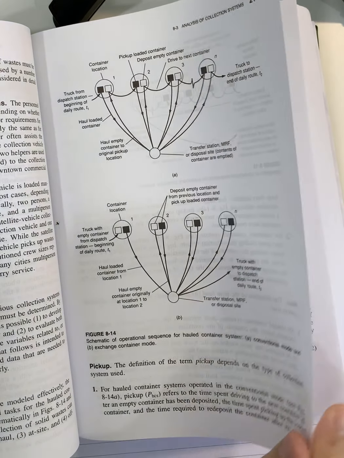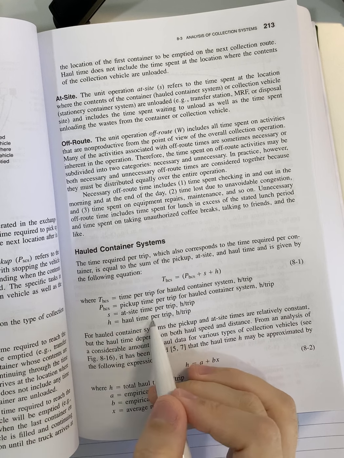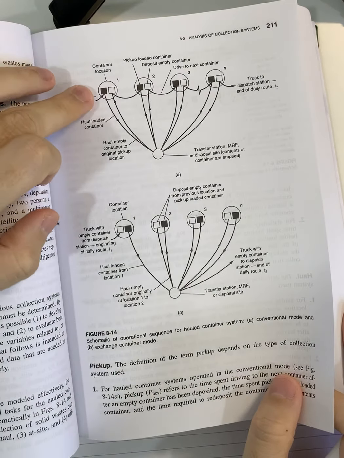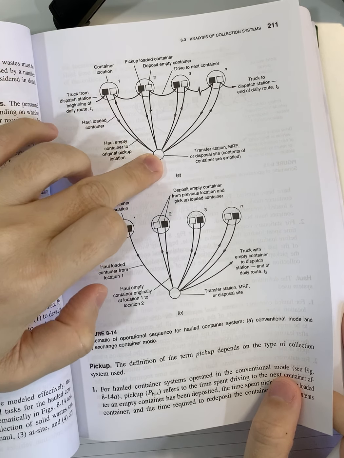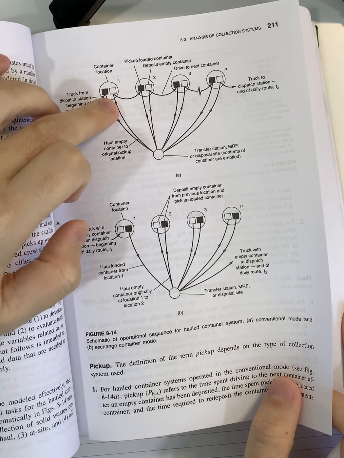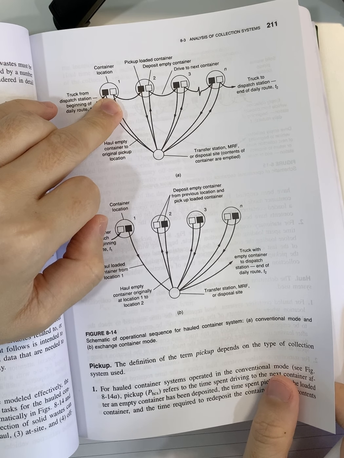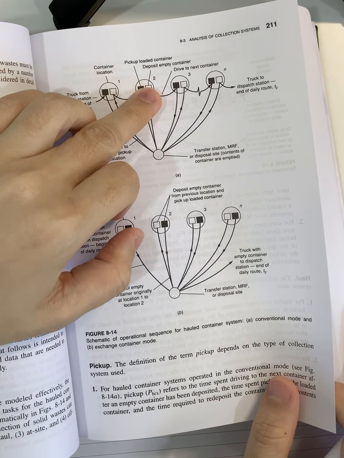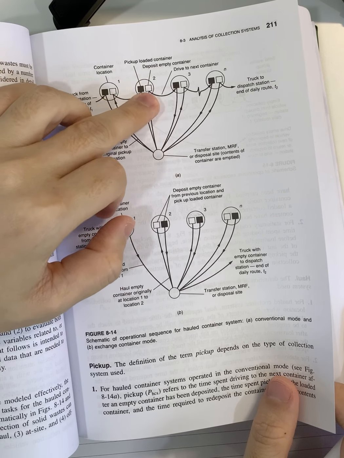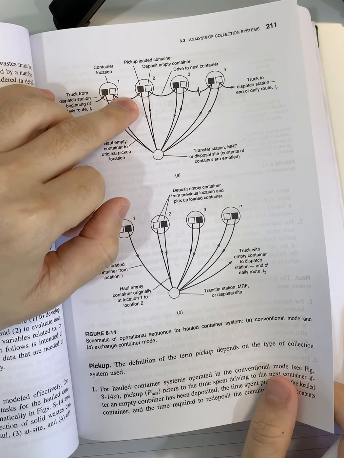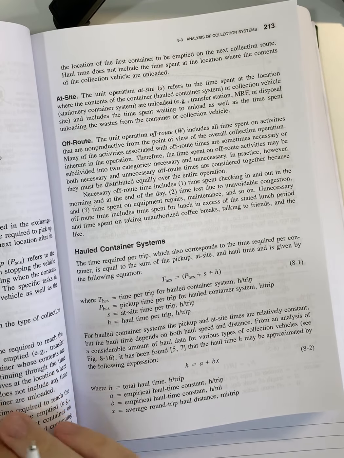They call this the haul time per trip. So we have a PC, we have a haul time per trip, and then we put back the container at the first container location. This is what we call UC time, unload container time. And then the truck will drive to the next location, the second location. This is called drive between locations, DBC time, drive between container time.